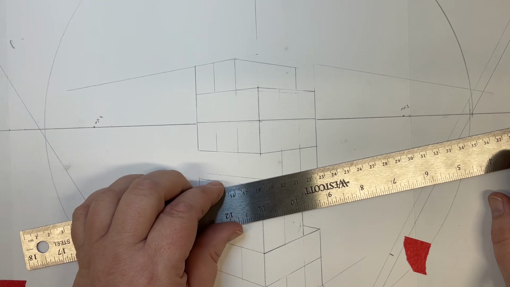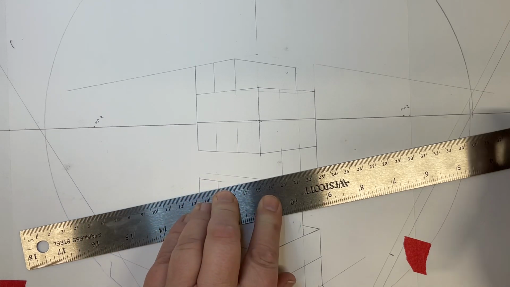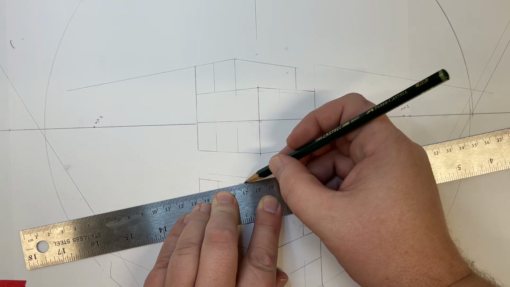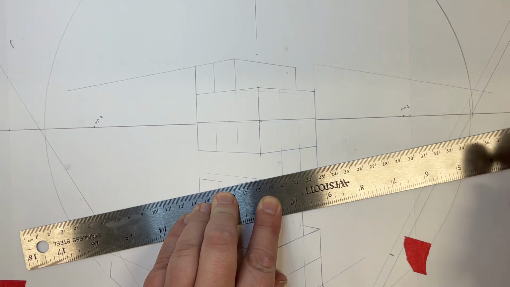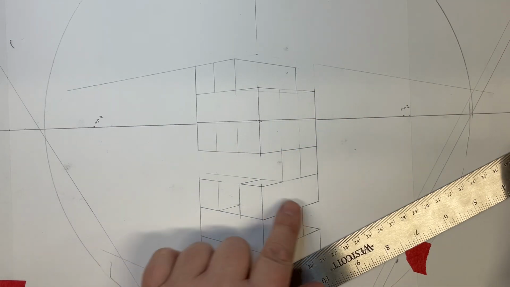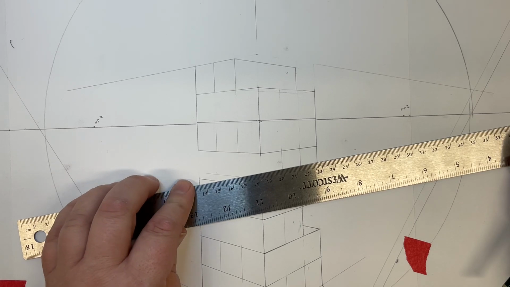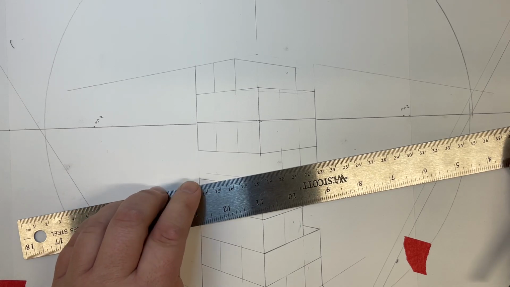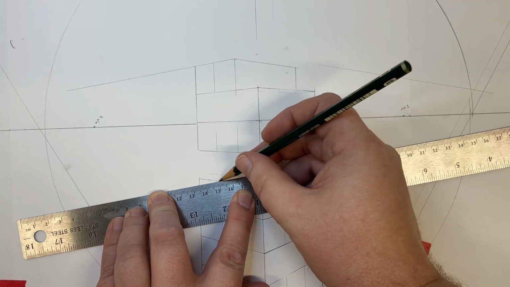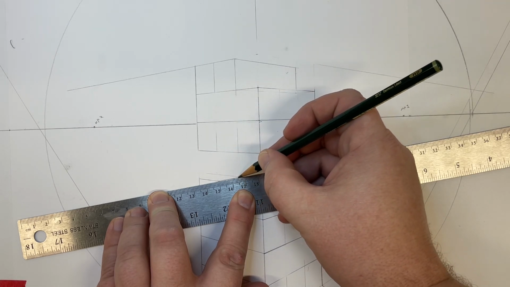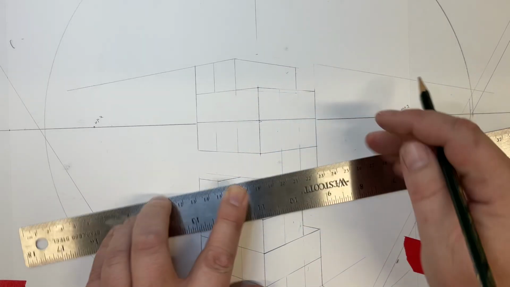I'm starting at this corner. Okay, so now this piece looks like it's going back, and then this piece also needs to go back. So that'll come back till it hits the wall of this one.